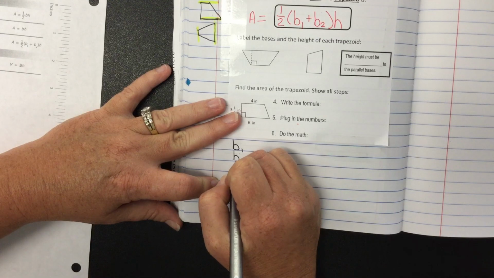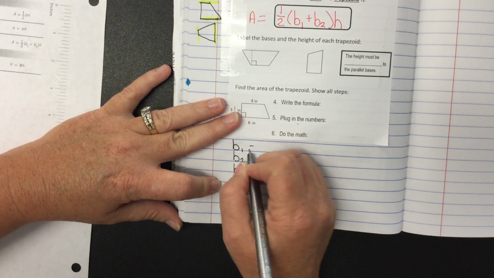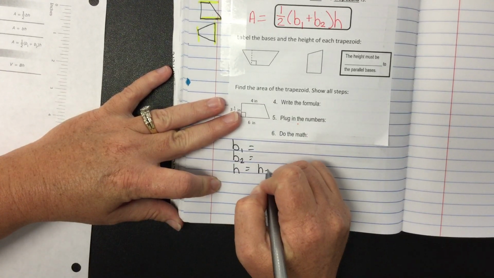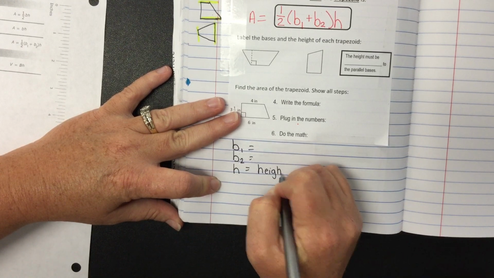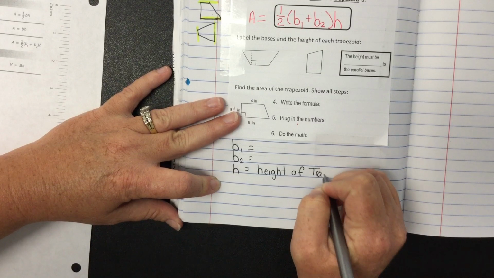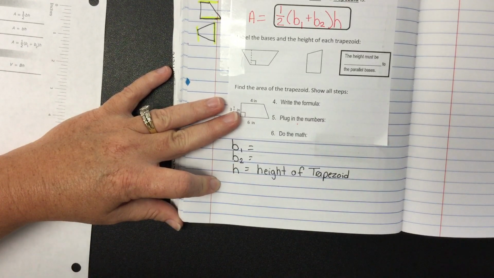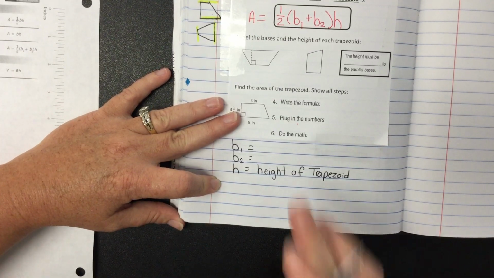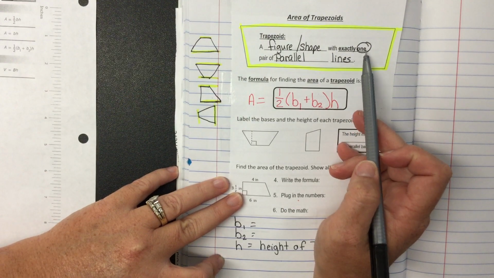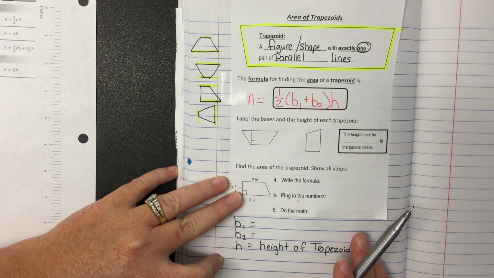B1, B2, and H. Well, what do you think H is? Height. Height, very good. Height of trapezoid. That was pretty easy. All right, so remember we came back up here and it said that there was exactly one set or one pair of parallel lines, right?